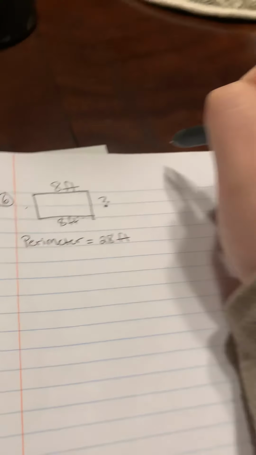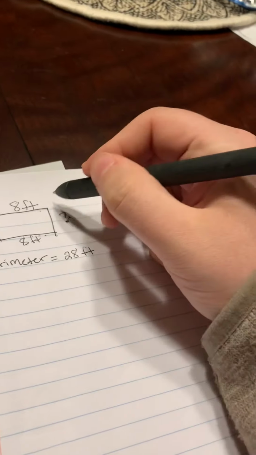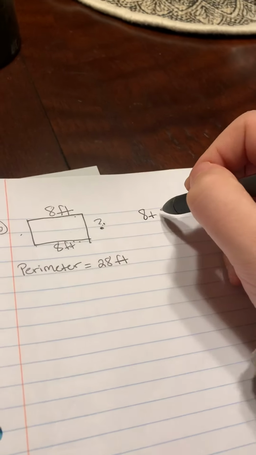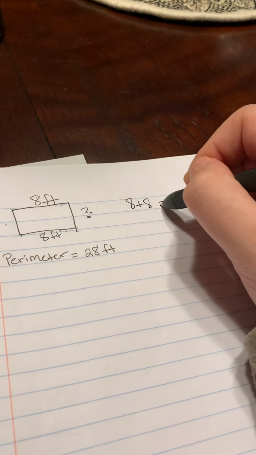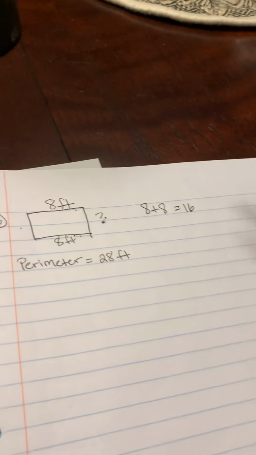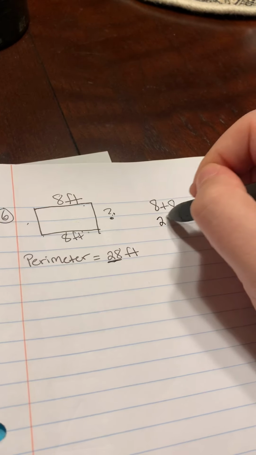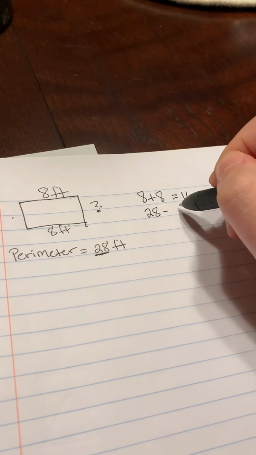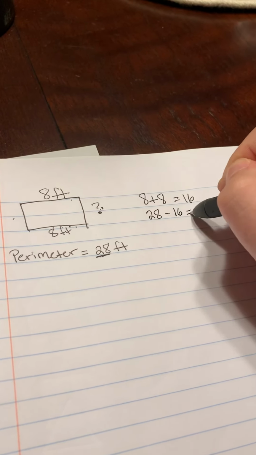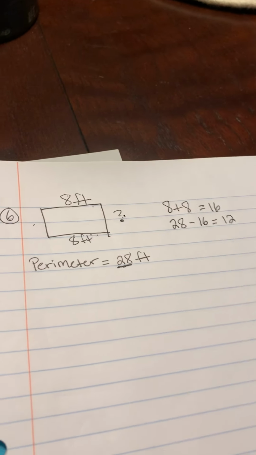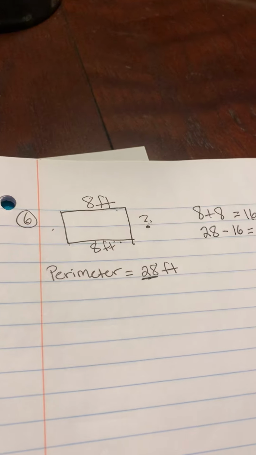So here's what I'm going to do. I'm going to take the 2 sides given to me, 8 and 8, and then add them. So 8 plus 8, which equals 16. I'll take my perimeter, which is 28, and subtract 28 minus 16. That leaves me 12. Now, here's what a lot of us would want to do. Oh, that means the question mark equals 12.